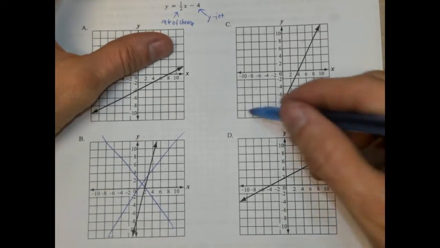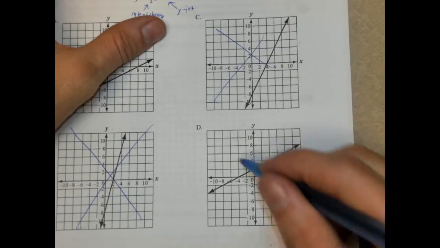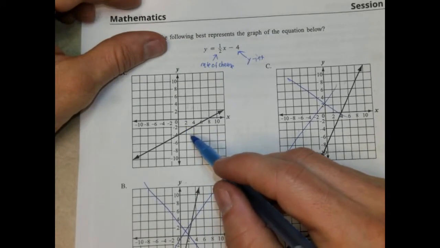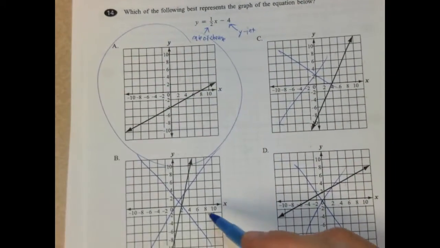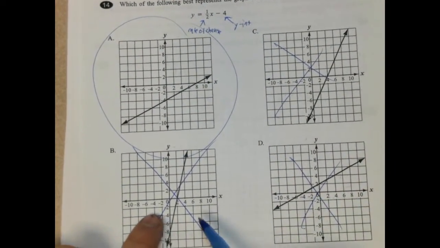This one is out, it's -8. This one's out, it's 2. This one has to be correct, it's the only one with the y-intercept of -4. Okay. So yeah, not a huge fan of that one because it's trying to trick people based on the scale of the graph.